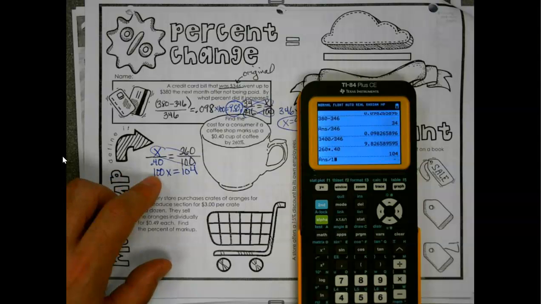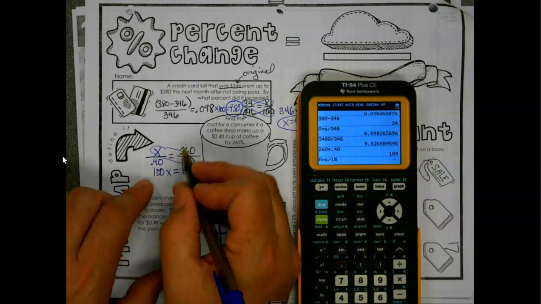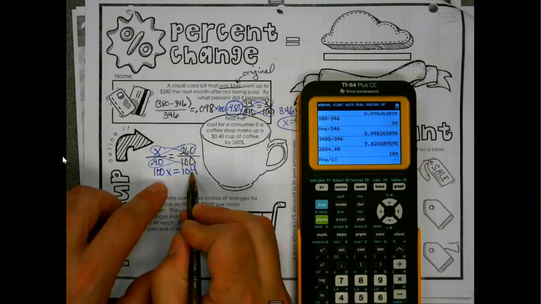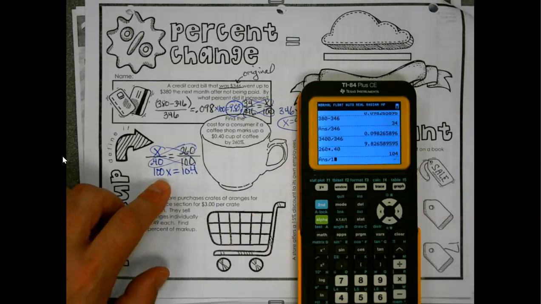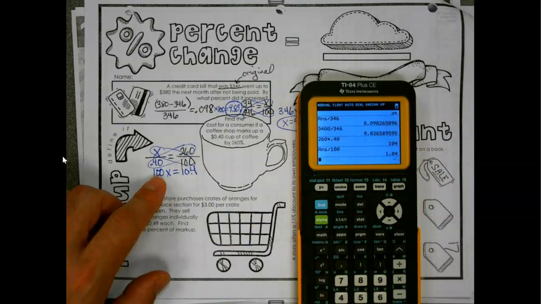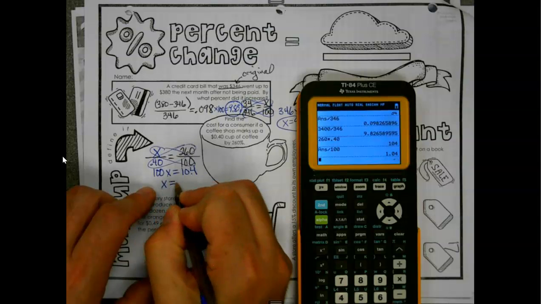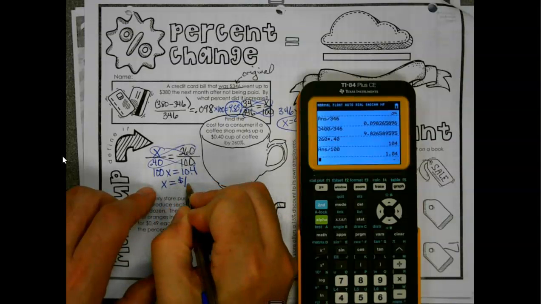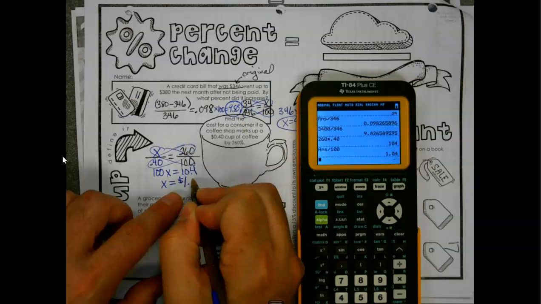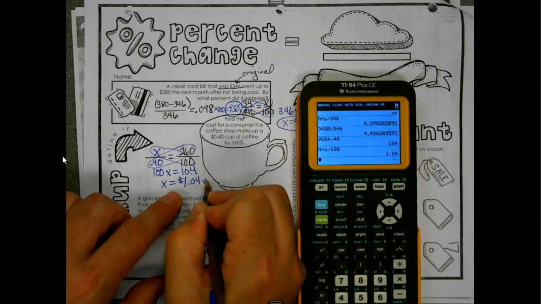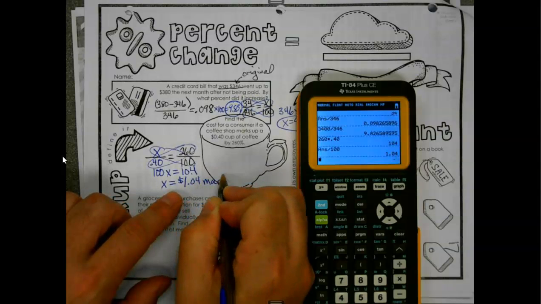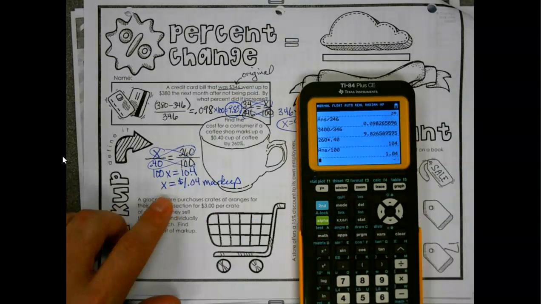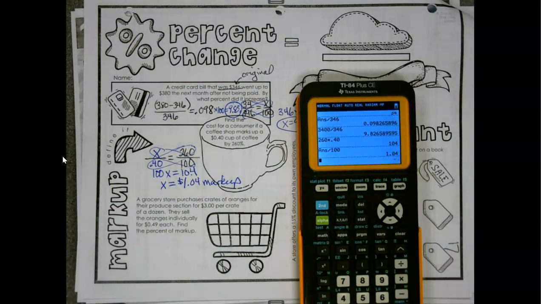And so we take that 100x from this direction, our 104 from going this way, and just divide by the 100, because that's what's with x. Now, here's the thing. Okay, that's how much the coffee company is going to mark up the price. They're going to mark it up $1.04.